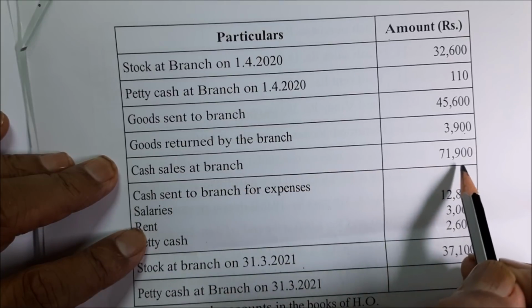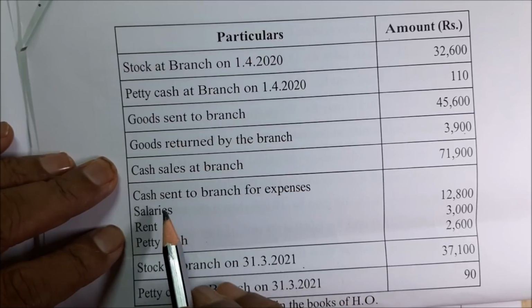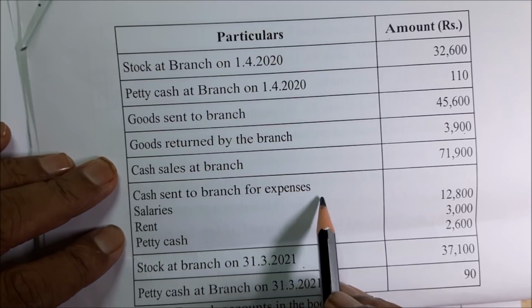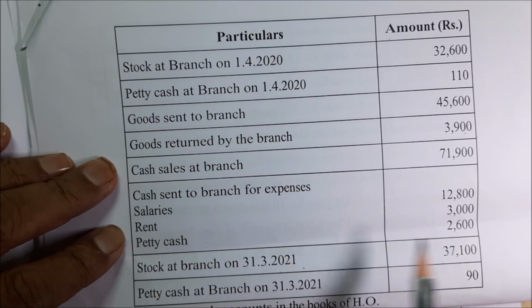Cash sales at branch 71,900. Cash sent to branch for expenses: salaries 12,800, rent 3,000, petty cash 2,600. Stock at branch on 31/3/2021 31,100. Petty cash at branch 31/3/2021, it is 90.